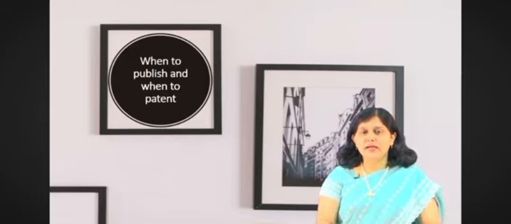Now, how should you plan that activity? Because there is a confusion in every research scholar's mind: how can I have a patent and a publication also? So, you have to plan the activity. How are you going to plan?